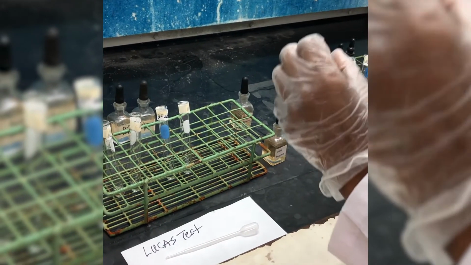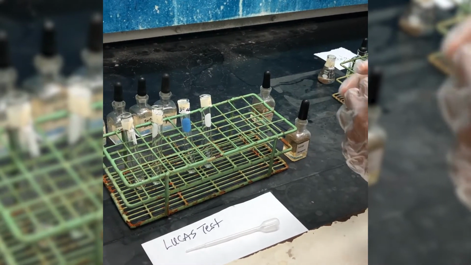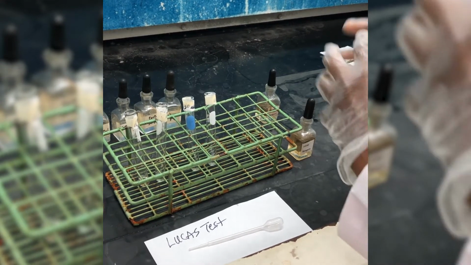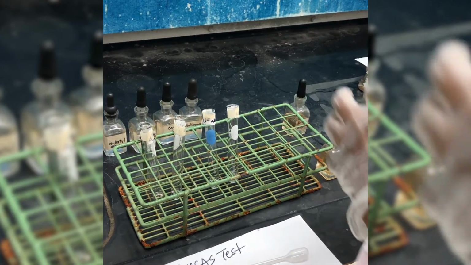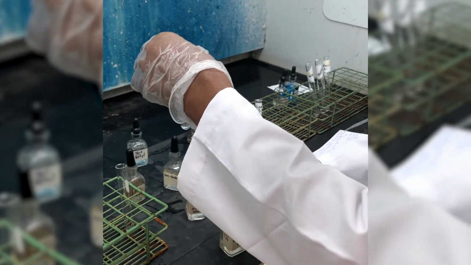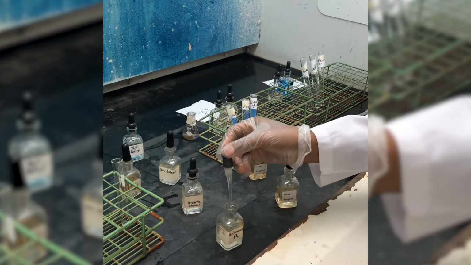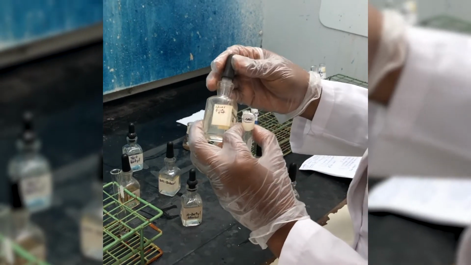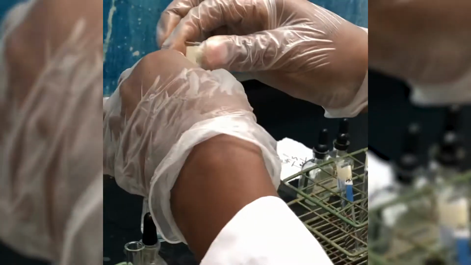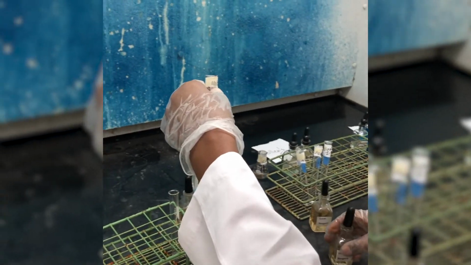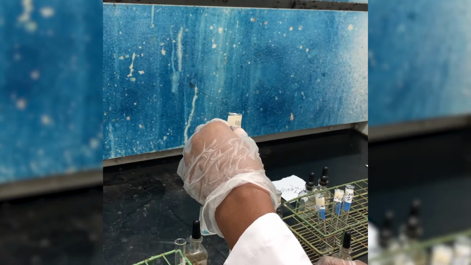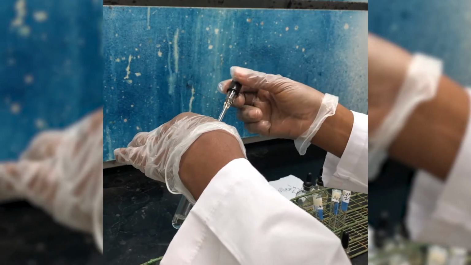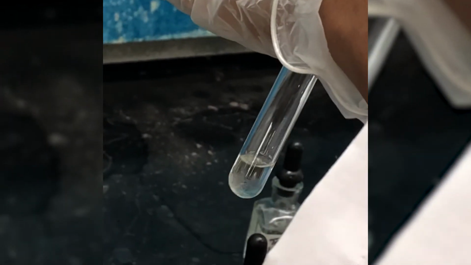So we have an unknown A, which of course is an alcohol. But we want to determine whether our unknown is a primary alcohol, a secondary alcohol, or a tertiary alcohol. So I'm going to put some amount of our unknown A in the test tube. So this is just unknown A. Now the next thing is I'm going to add the Lucas reagent to help us determine whether we have a primary, secondary, or tertiary alcohol.